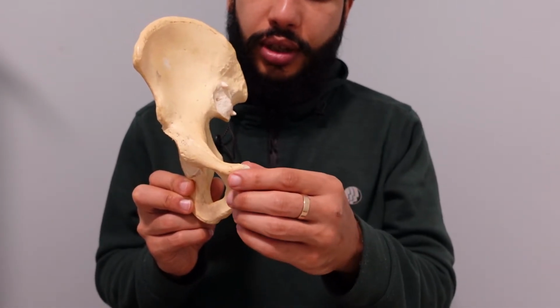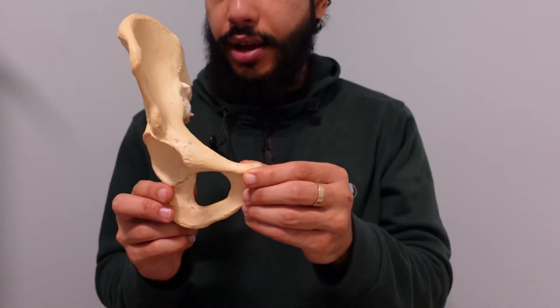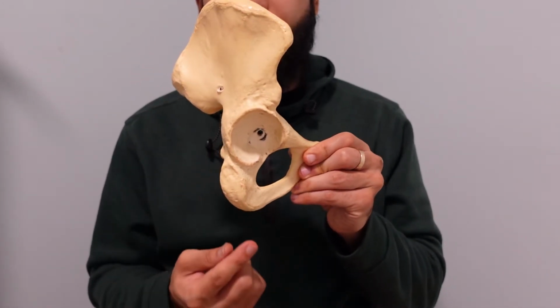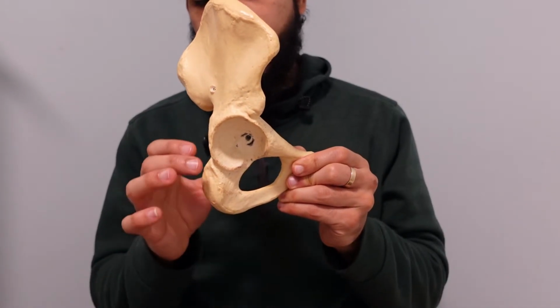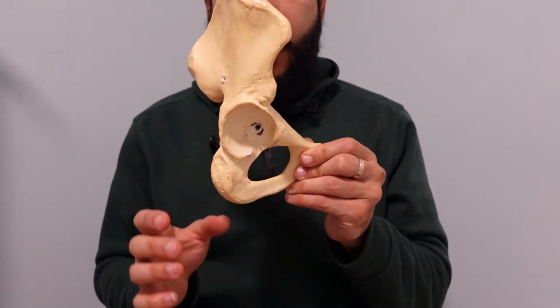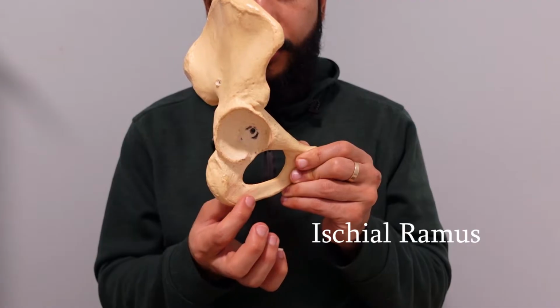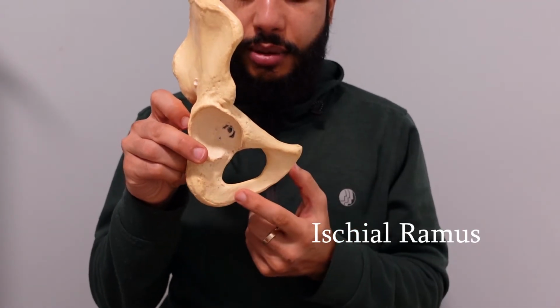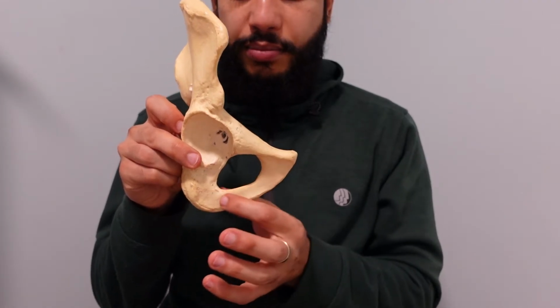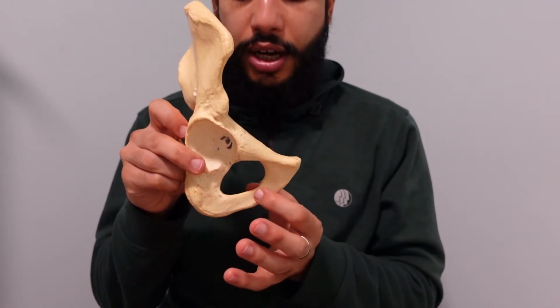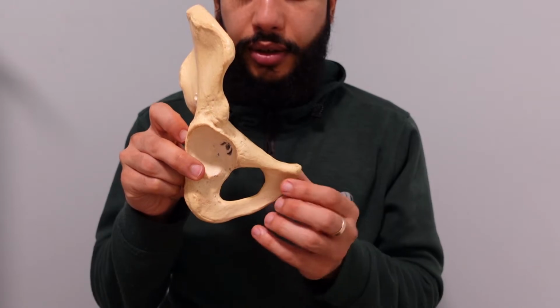Next, we're going to look at the ischium. Now, the ischium is the one that is facing out posteriorly like so. The ischium is also going to have a main body, which is here, and then it's going to have the ischial ramus, which is this part. Notice that the ischial ramus and the inferior pubic ramus both join together to form this one piece of bone right here, okay?